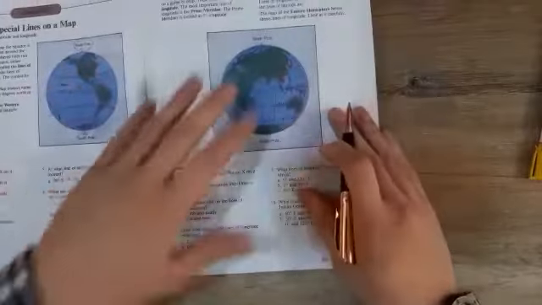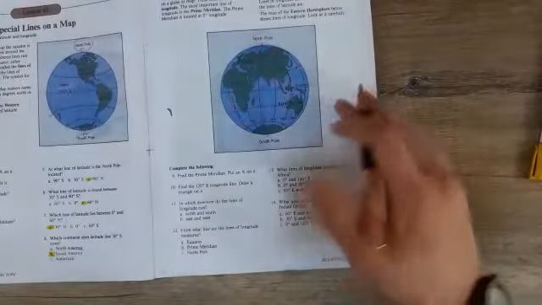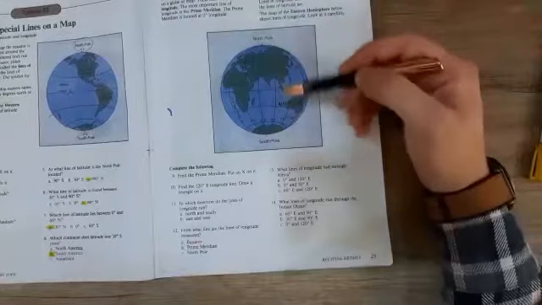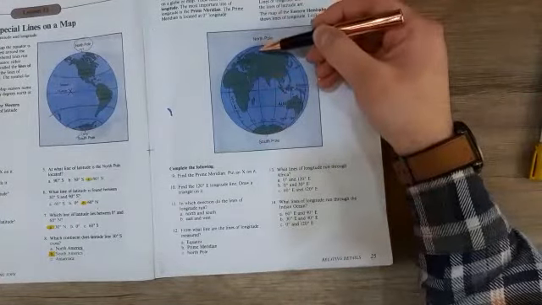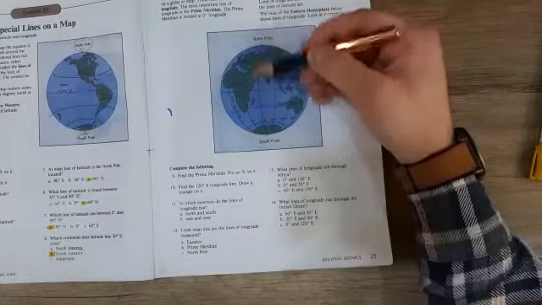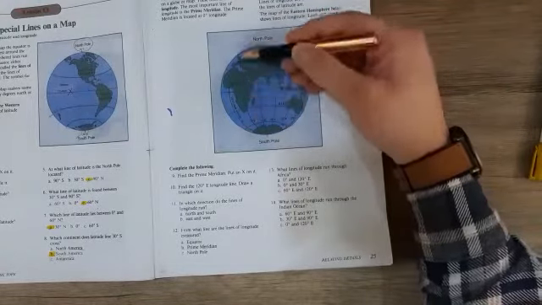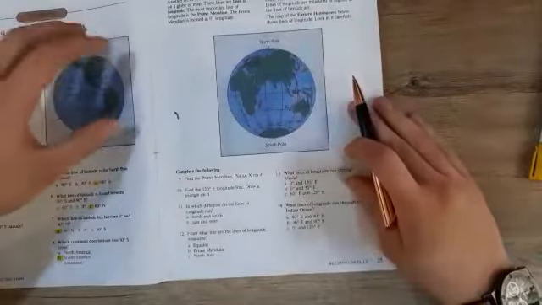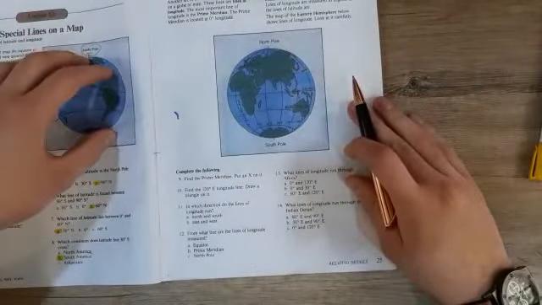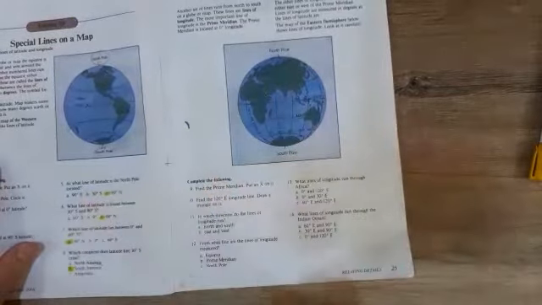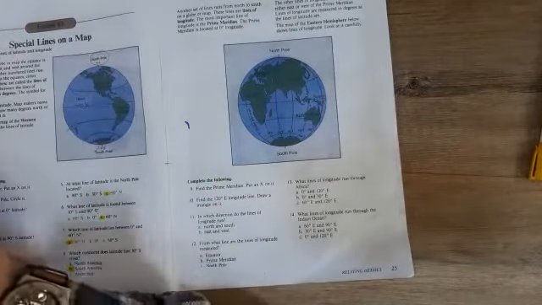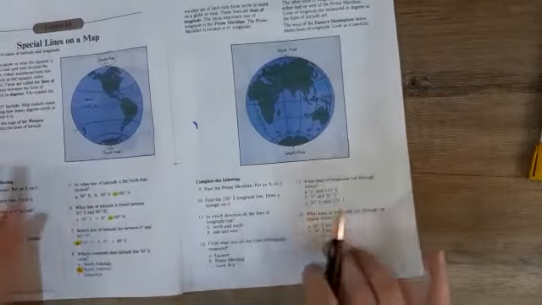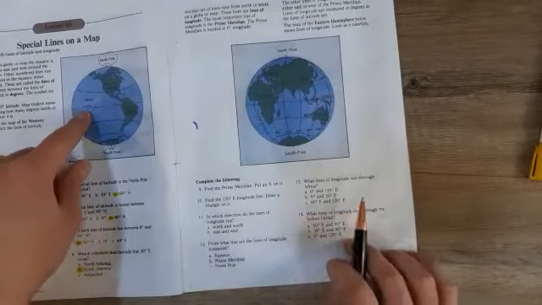But here in the longitude, these lines run from the North Pole to the South Pole, north to south. All right. In the latitude lines, the middle line is located at 0 degrees, which is called the equator.